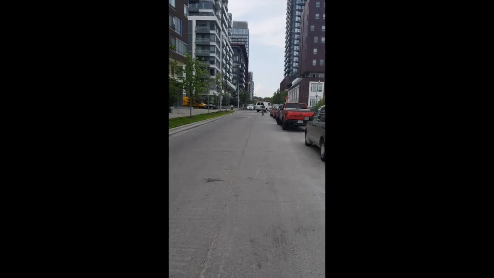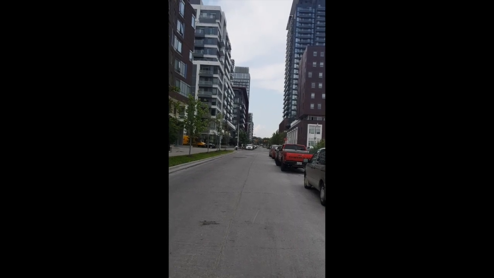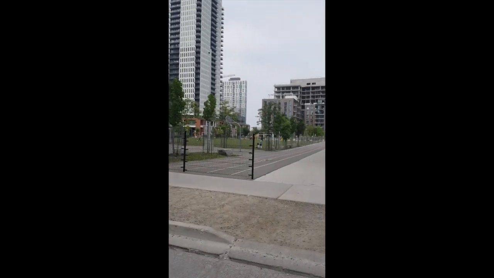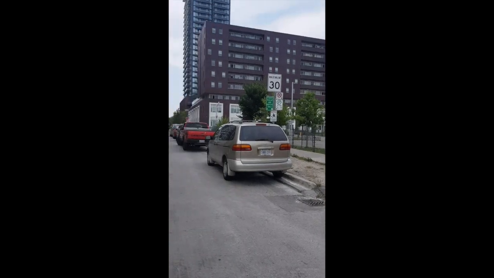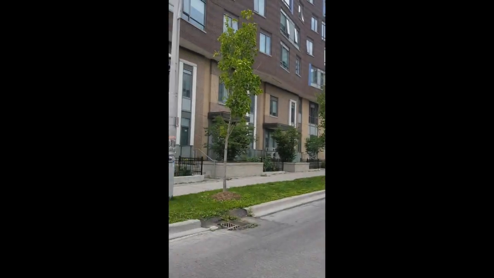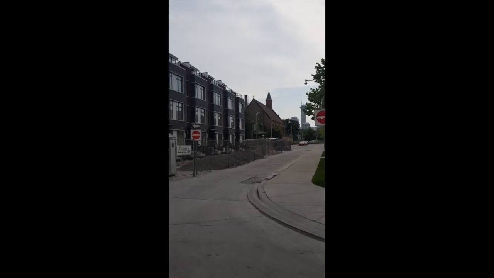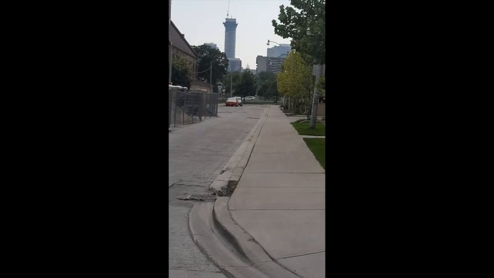Okay, this is Regent Park that you see after the revitalization happened. You see a nice park for the children. You see condos here. You see a pool. You see a community center. And on this side, you also see some old housing. We will head towards that.